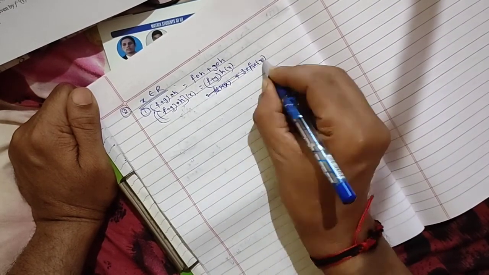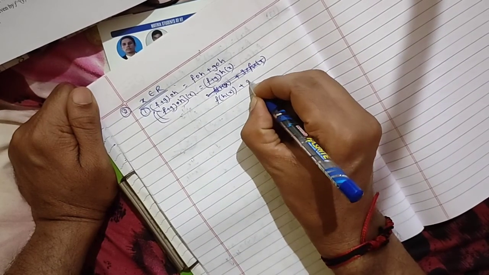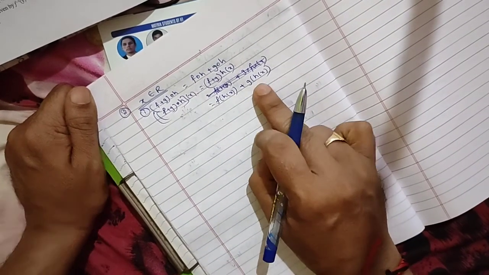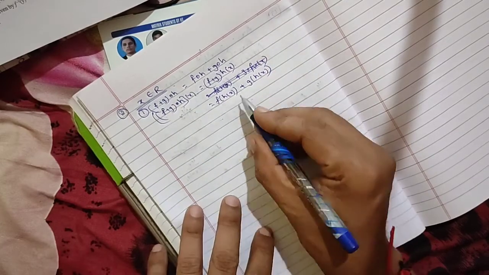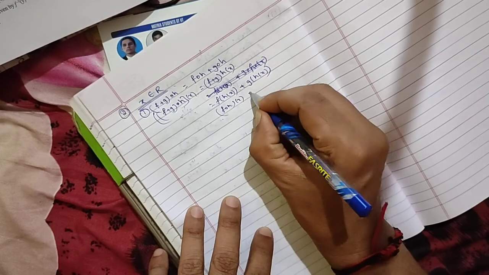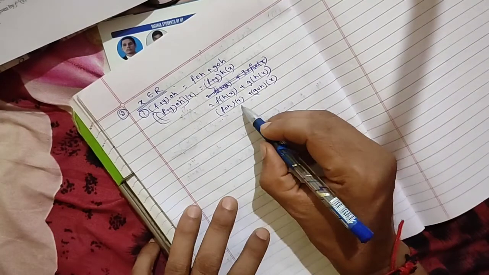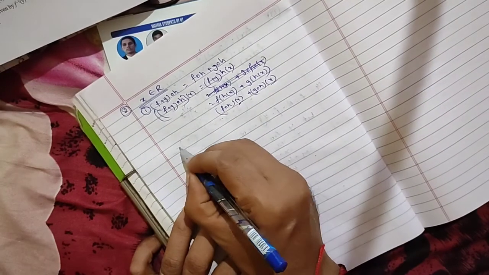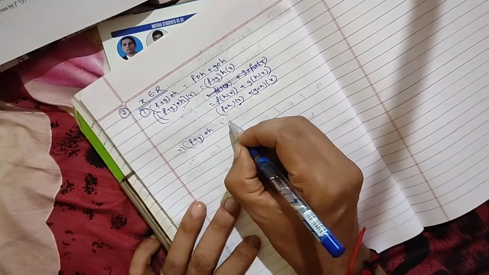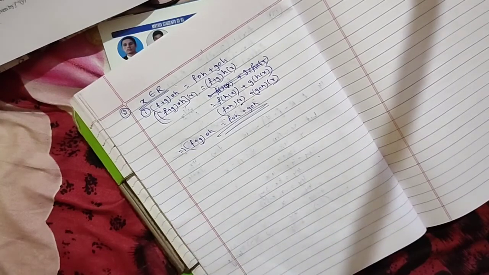Now x is common for all the things. So we can write (f plus g) of h equals f of h plus g of h. So our first part is over.